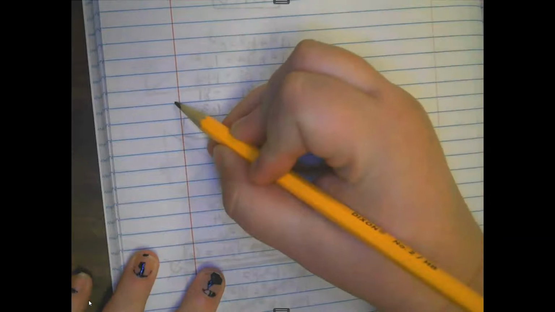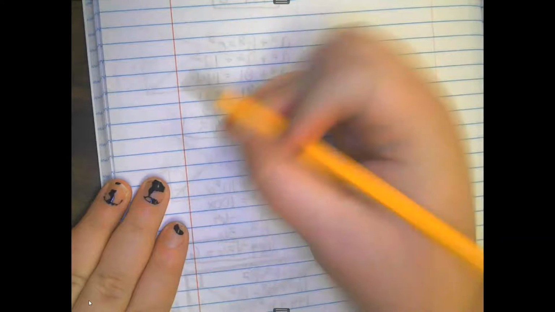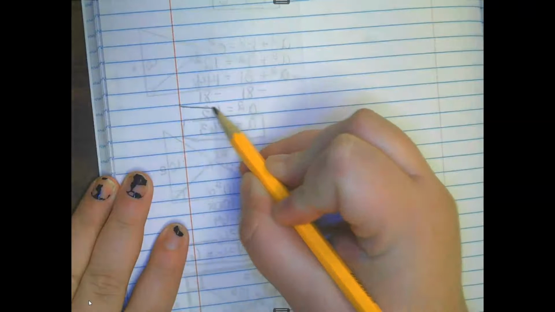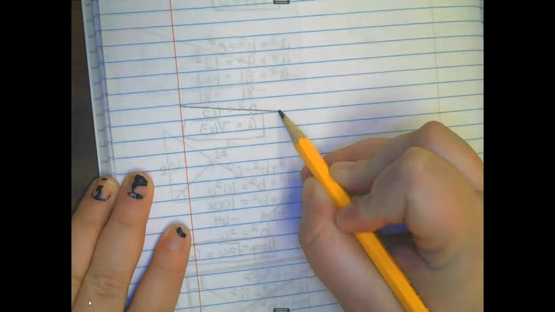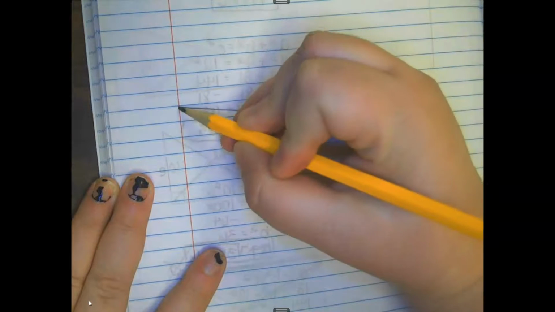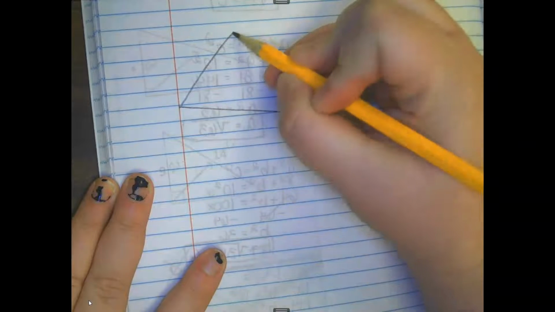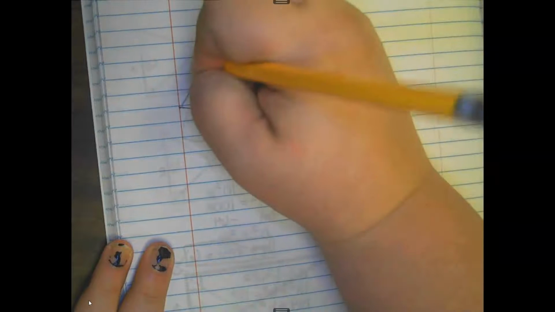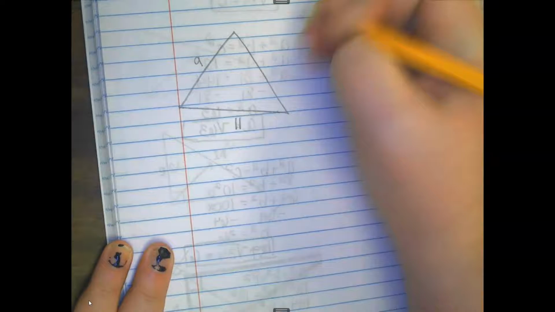Let's look at another one. Skip a couple lines. This one, I'm going to start at a line, and I'm going to just go down to the next line. Come back to this one, and I'm going to go up with it, and then over with it. And I'm going to label this as 9, 11, and 10. I'll give you a second to get that down if you need to.